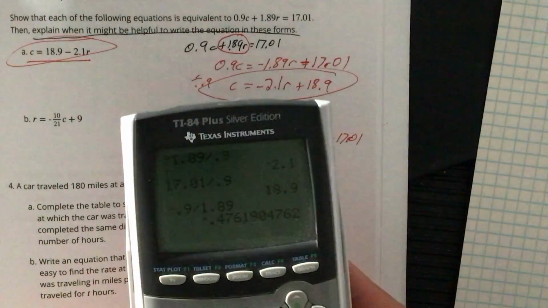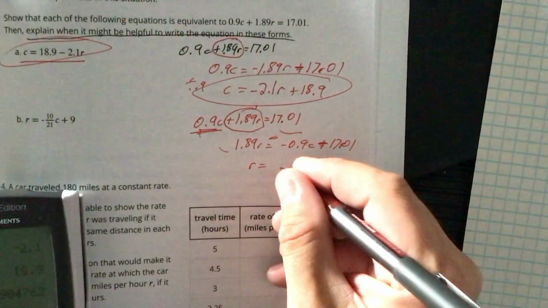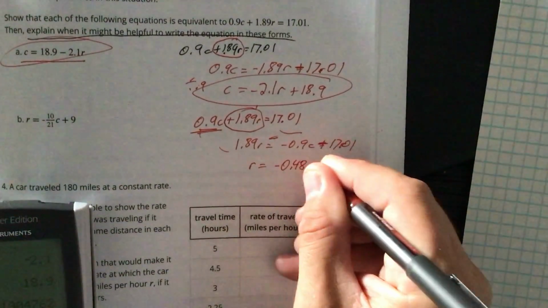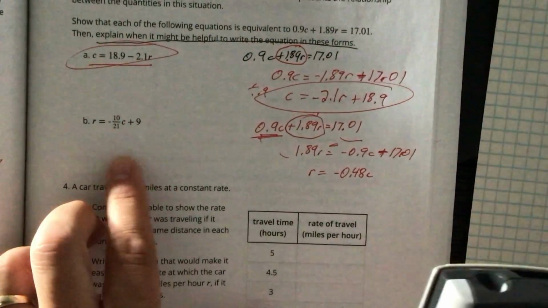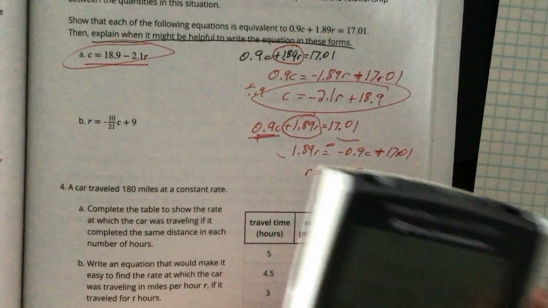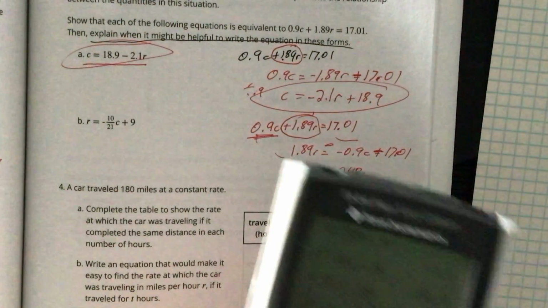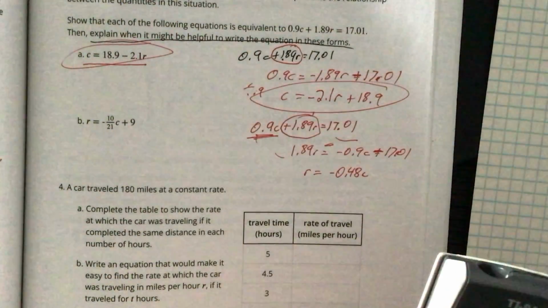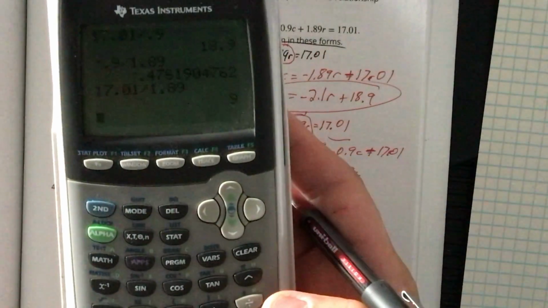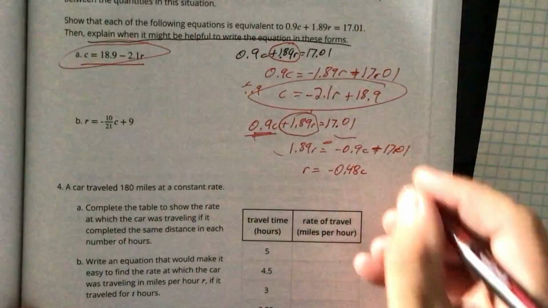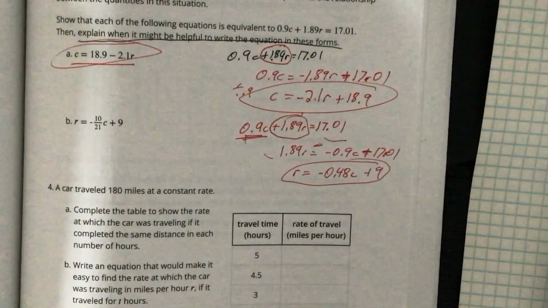Negative 0.47, 0.48. You might say, I don't see that, Mr. Milbrandt. Well, they have it as a fraction. 17.01 divided by 1.89, what do you think that is? 9. And that is to figure out how many ribs you can buy if you know the chicken.